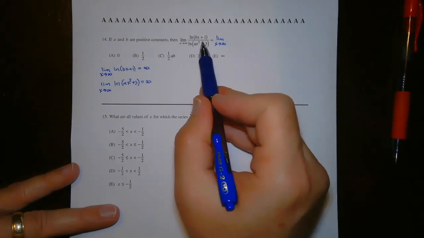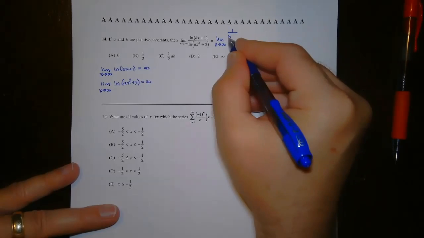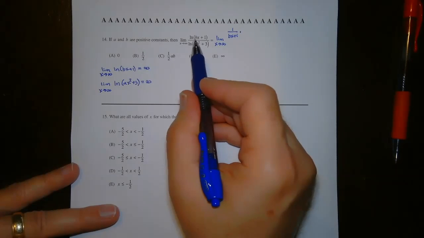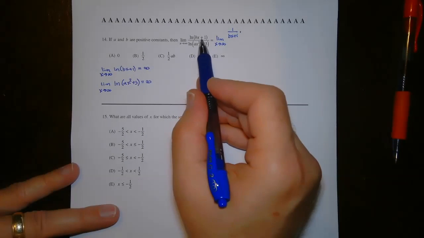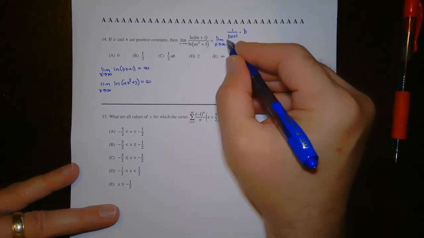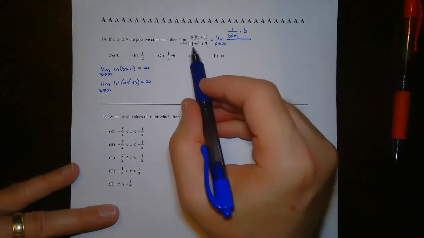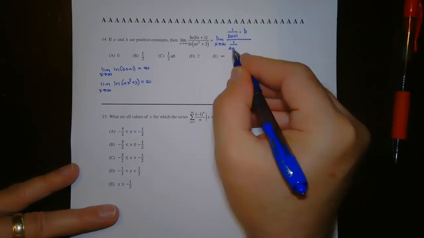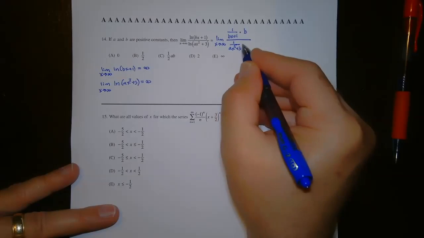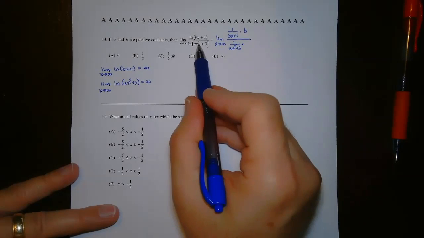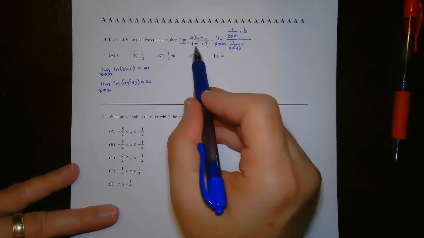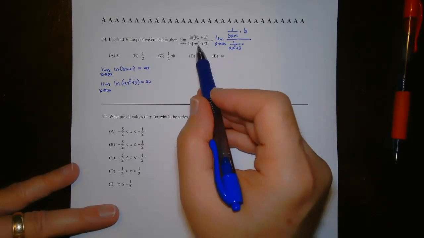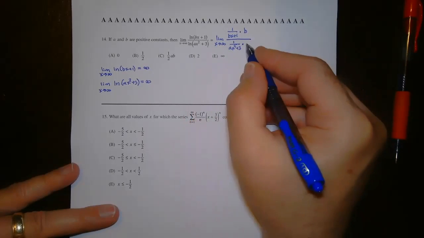So this would be 1 over bx plus 1 times the derivative of bx plus 1. So that would just be b plus 0, or just b, over, okay, and then the denominator would be 1 over ax squared plus 3 times the derivative of ax squared plus 3. So that would be a times 2x, and then this one would be 0. So I'm using the chain rule here, right? Okay, so this would be 2ax, so times 2ax.